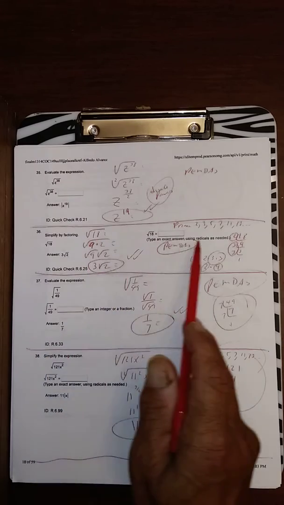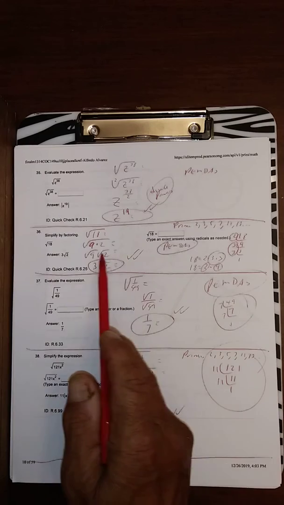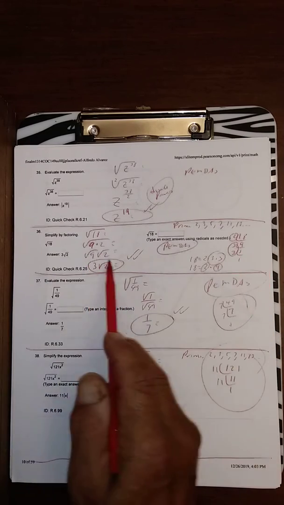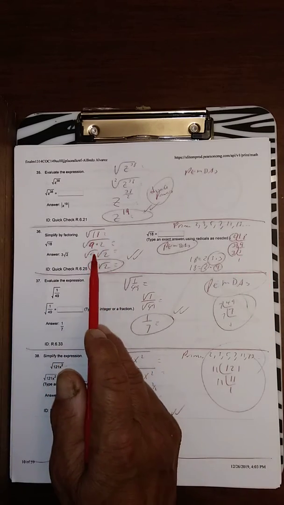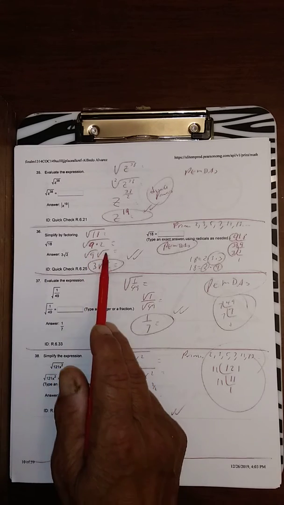Square root of 18. Can't do that one, so let's break it up. 2 times 3 times 3 is 18. Bring it back. And 3 times 3 is 9, so 9 times 2 is 18. So square root of 9 is 3, bring it down, and then square root of 2 comes down.